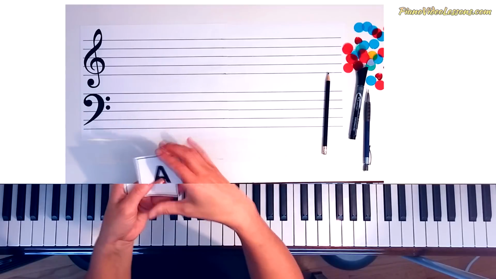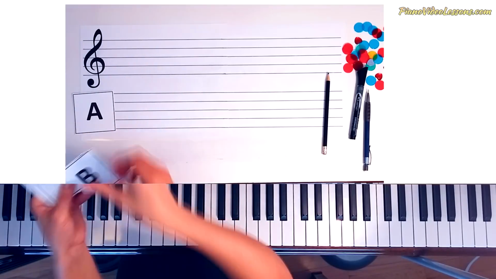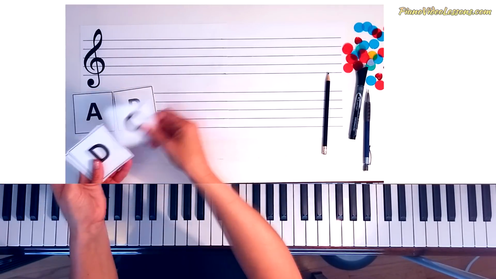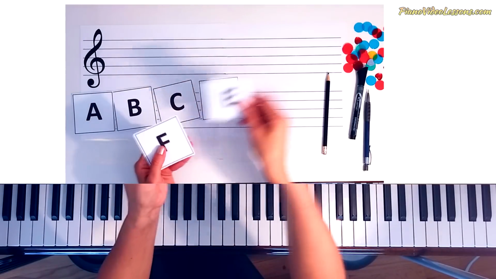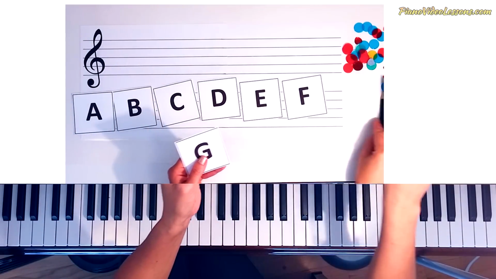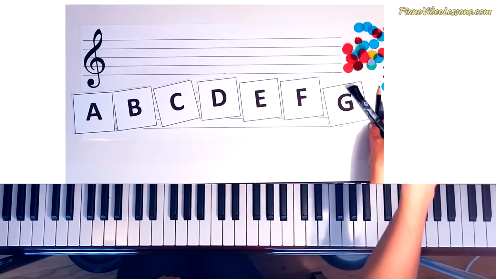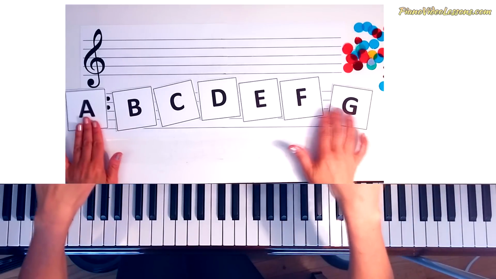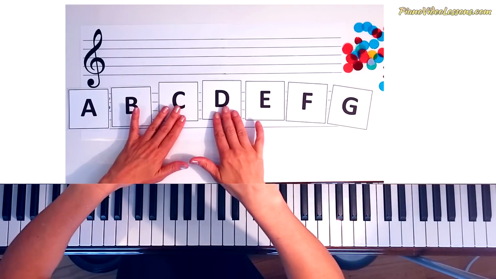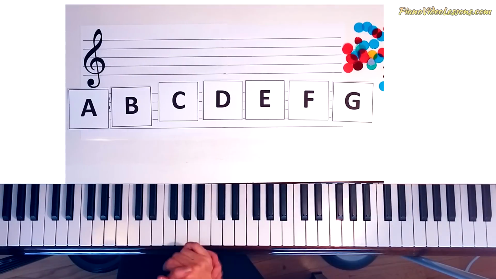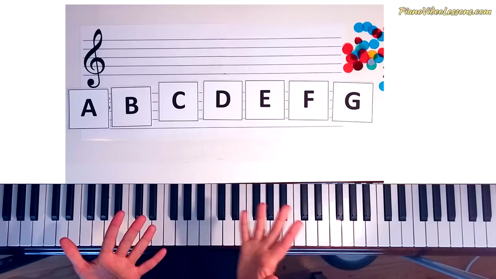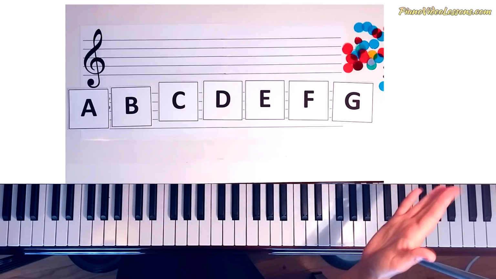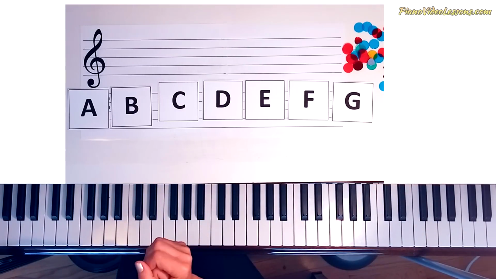So when we think about music, we always think about letters. And there are 7 letters in the musical alphabet: A, B, C, D, E, F, and G. I know that you can probably count to 7 very easily. 1, 2, 3, 4, 5, 6, 7. And I bet you can even count backwards from 7 very easily as well. 7, 6, 5, 4, 3, 2, 1. But can you count backwards in letters? Can you say this alphabet backwards?